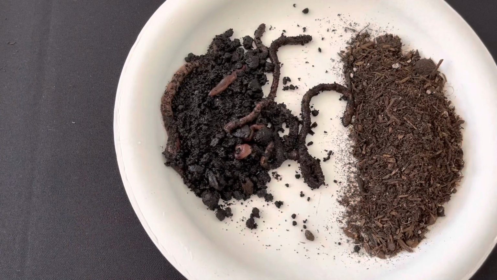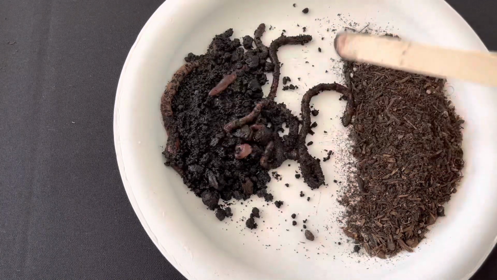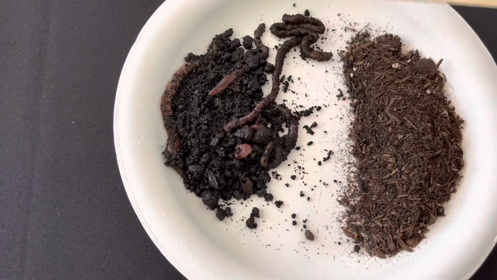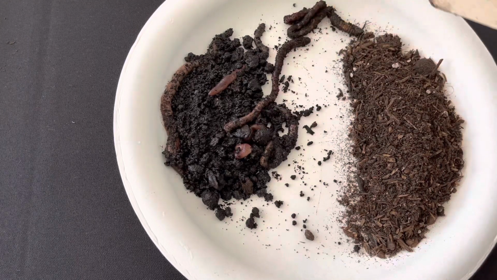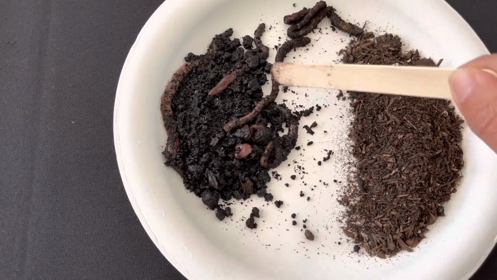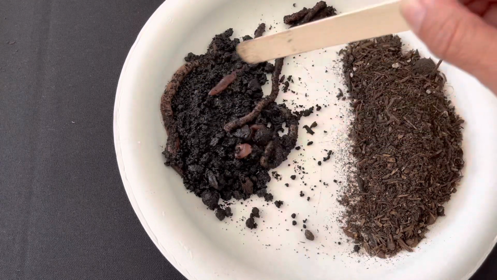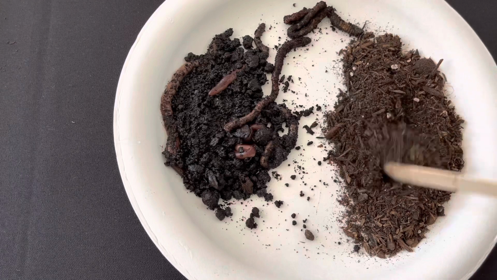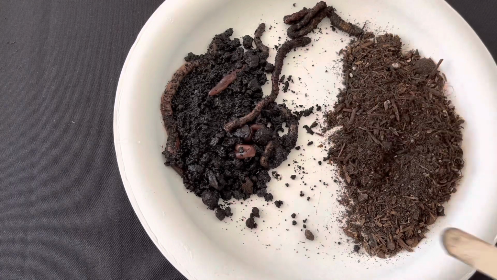So this time took a little bit less time, but look at where they all ended up, all but one. I'm going to move him out of the way. I'm not sure if he's awake, but if we look, they are all on the wet side. None of them went to the dry soil.